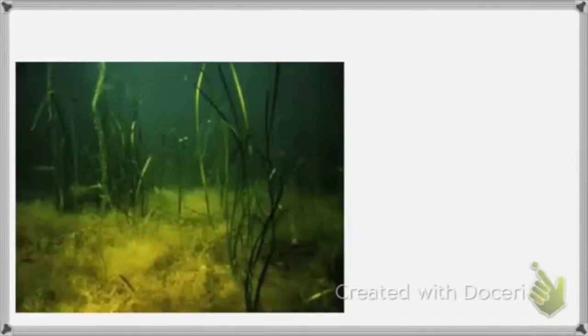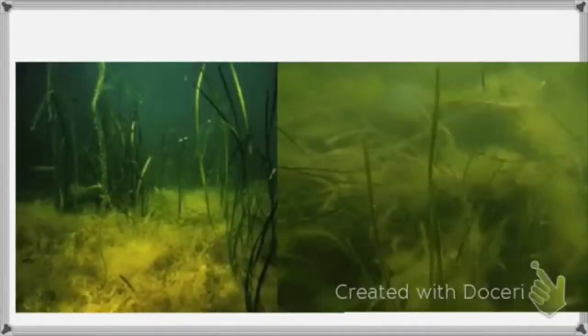Eventually, there's insufficient sunlight for photosynthesis to even occur at rates fast enough for life-sustaining oxygen. Ooh, that looks kind of creepy down there.